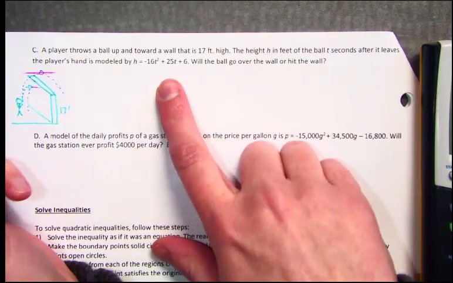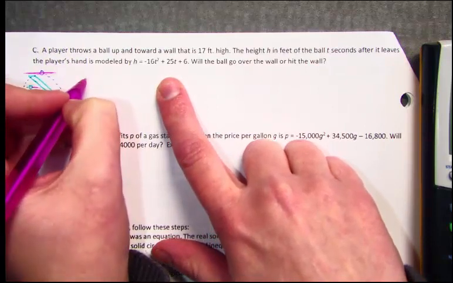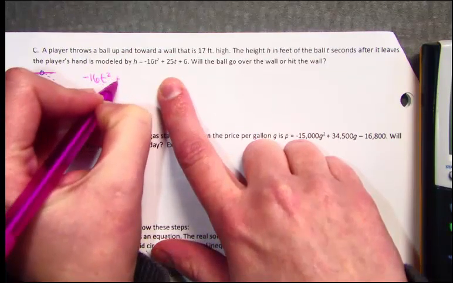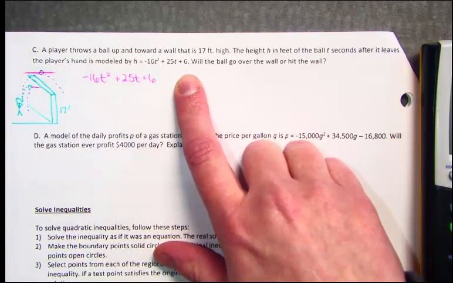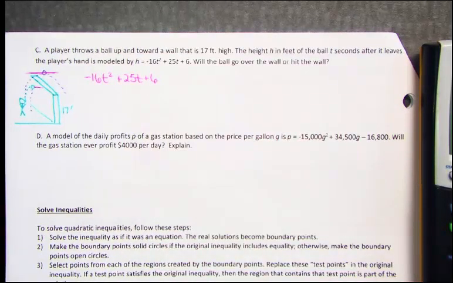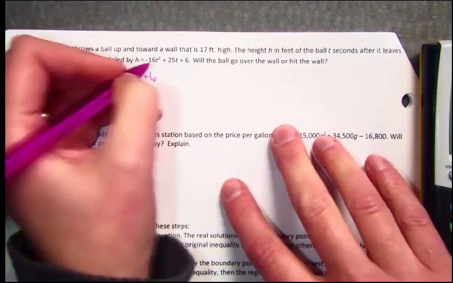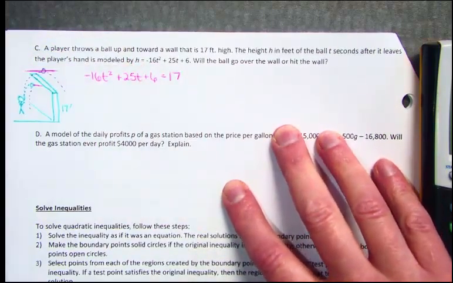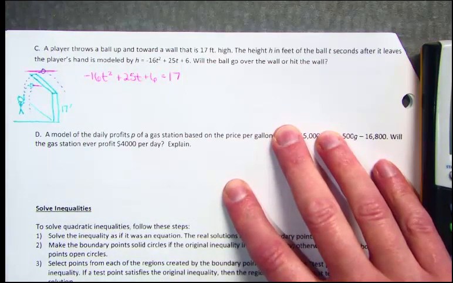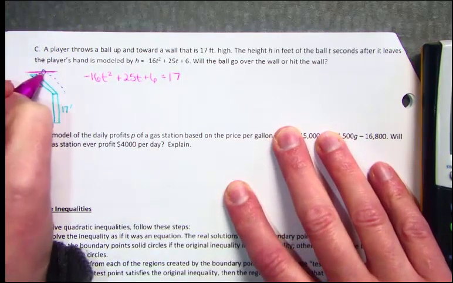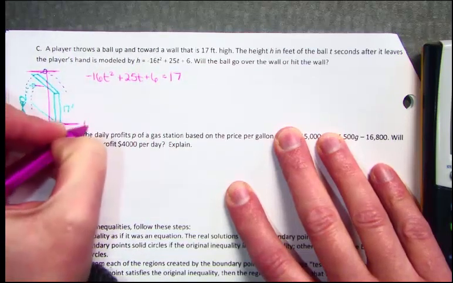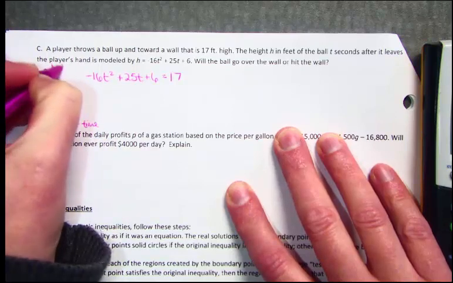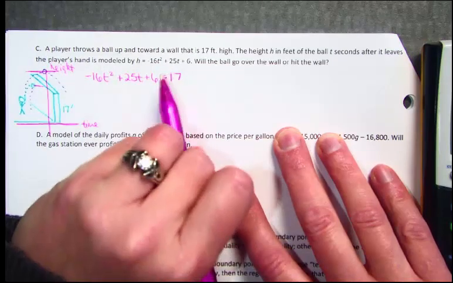So this is a slightly different kind of way. I want to know if this equation is going to reach a height of 17 or not. I want to know if it can equal 17. So again, we're kind of graphing this on a timeline here. We have time and we have height. And we want to know if that height can ever equal 17.